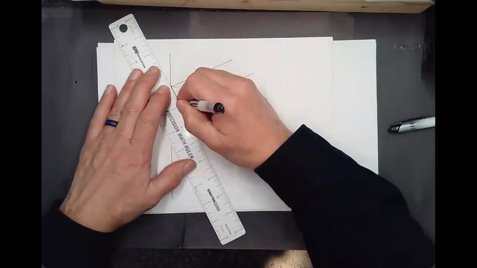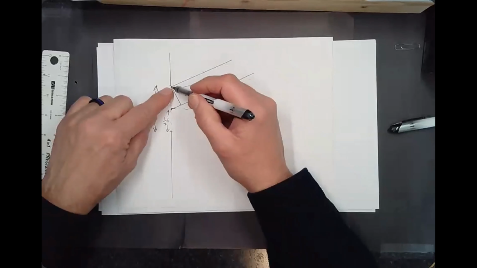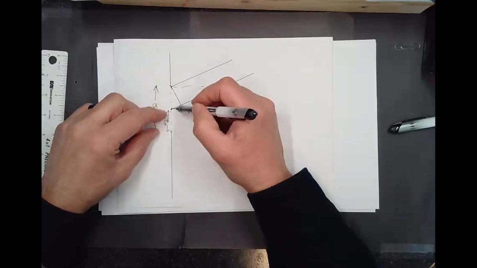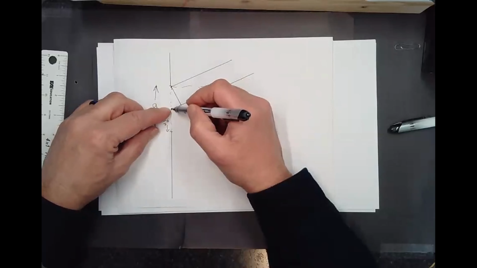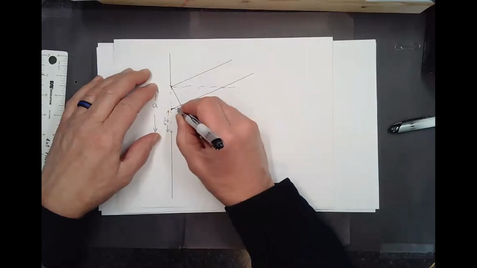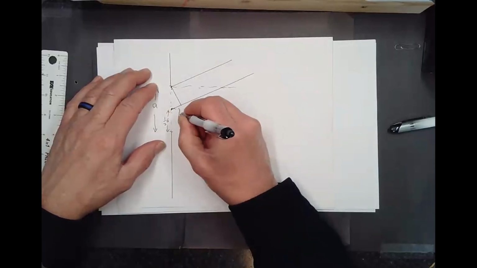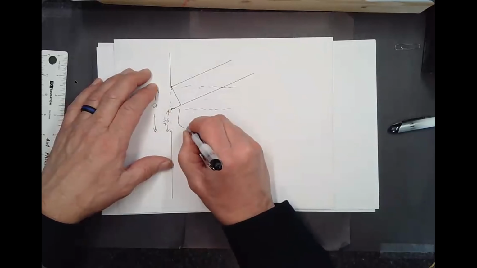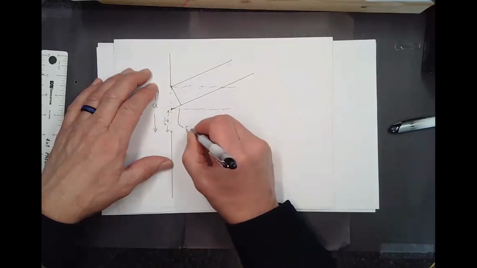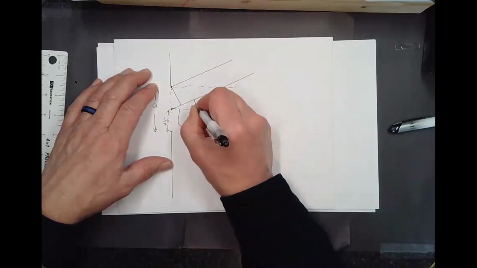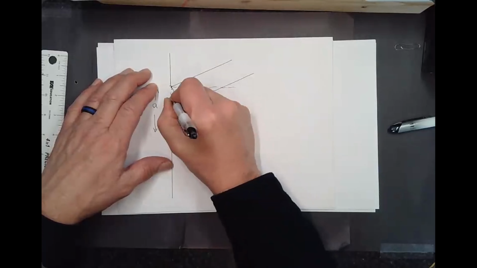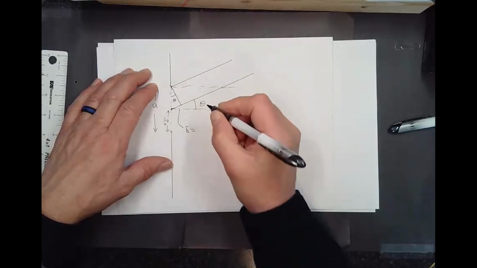Okay. Now, that light that leaves up here at the top and the light that leaves at the halfway point, well, there's going to be a path length difference. And that path length difference is going to be delta. And if this is the angle theta, this will also be the angle theta.